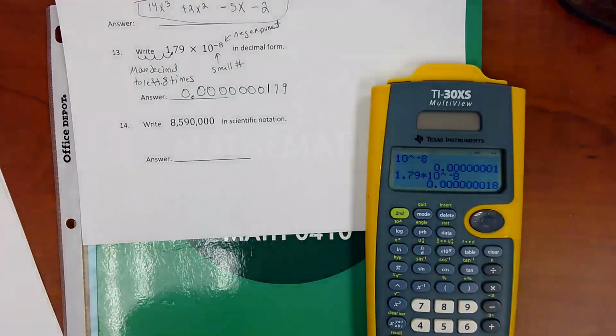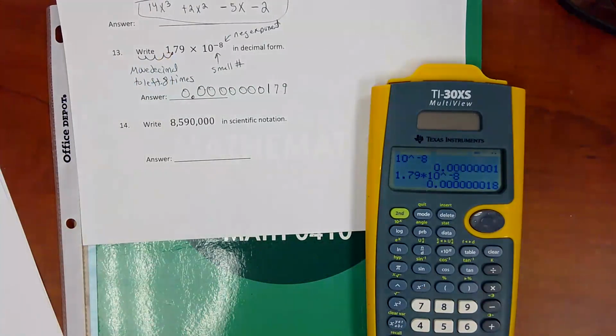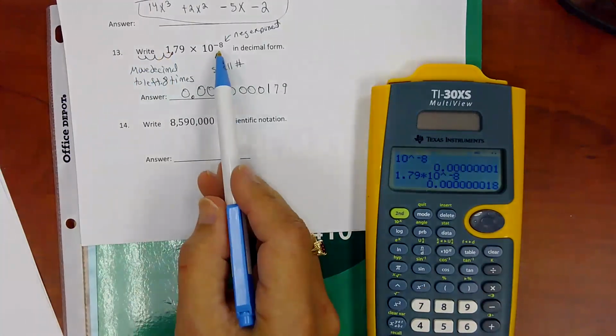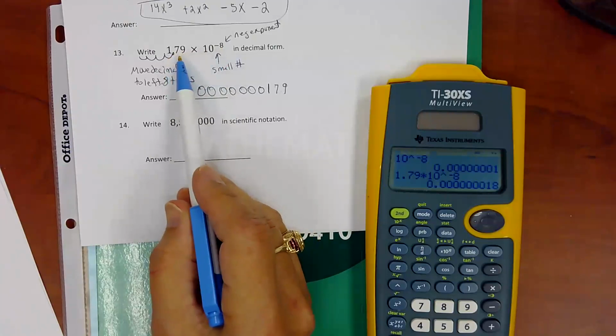And so we move the decimal to the left 8 times. You move to the left as opposed to the right because this is a small decimal. Okay, it makes it small.